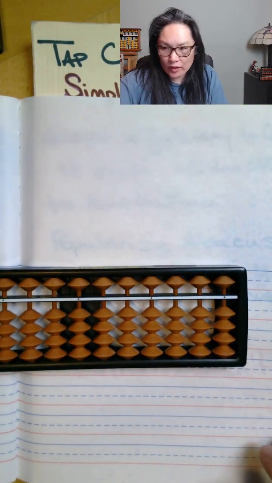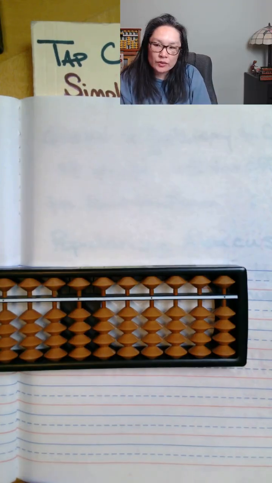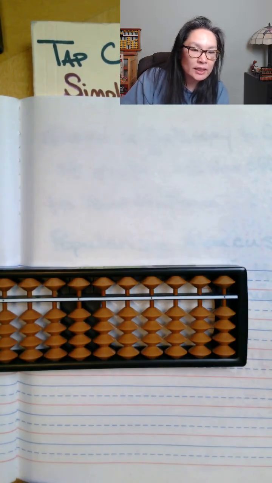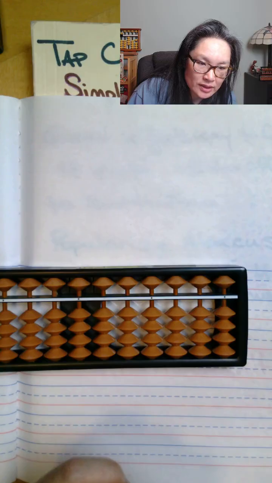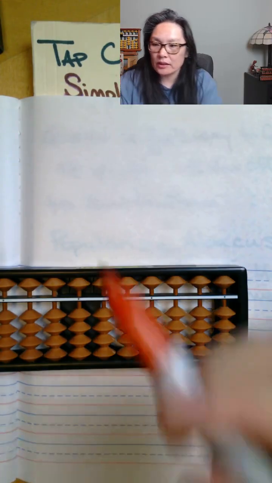Maybe we do a different question. Can you do an easier decimal? No decimals. Decimals are a little bit tougher. Let's do this one.